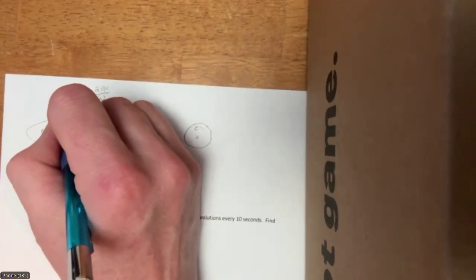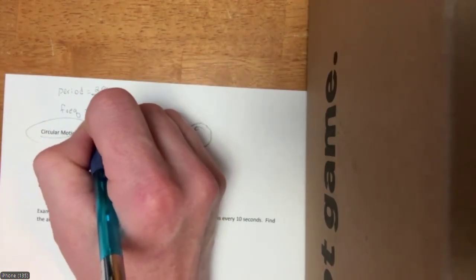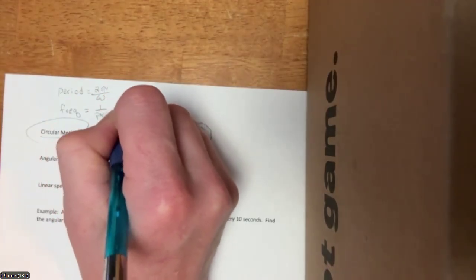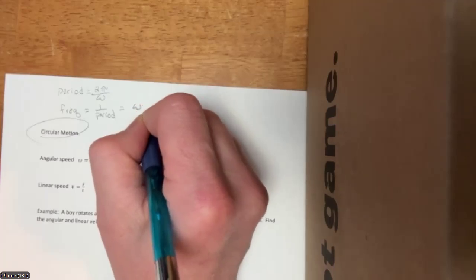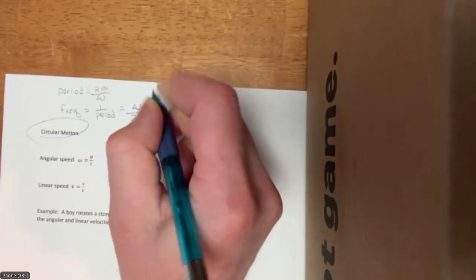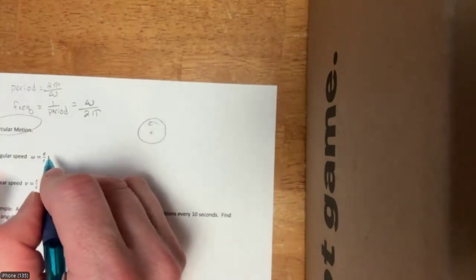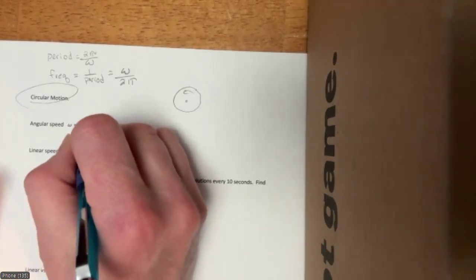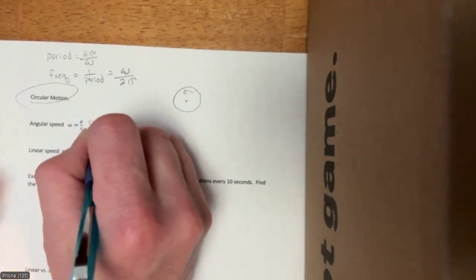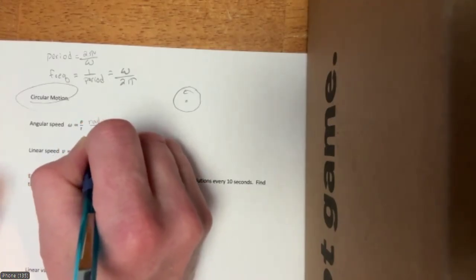And we talked about frequency. Just a reminder that frequency is the reciprocal of period. So that would be omega over 2 pi. And then angular speed, let's talk about units for angular speed. Angular speed is going to be in radians, because that's how we're measuring the angle, over some kind of time units.